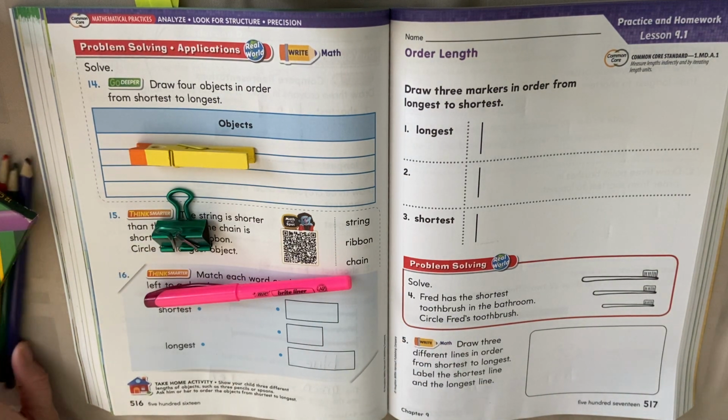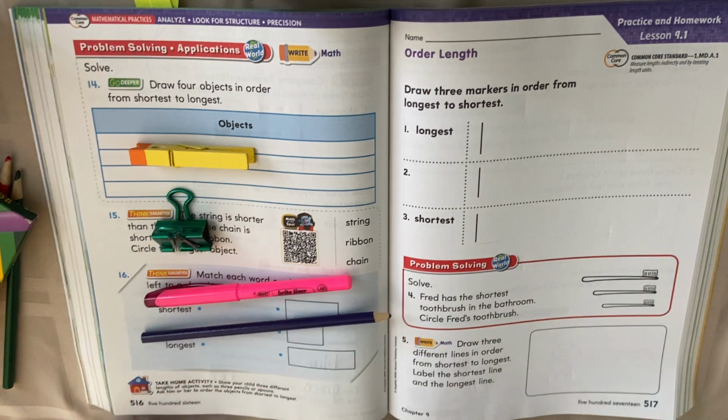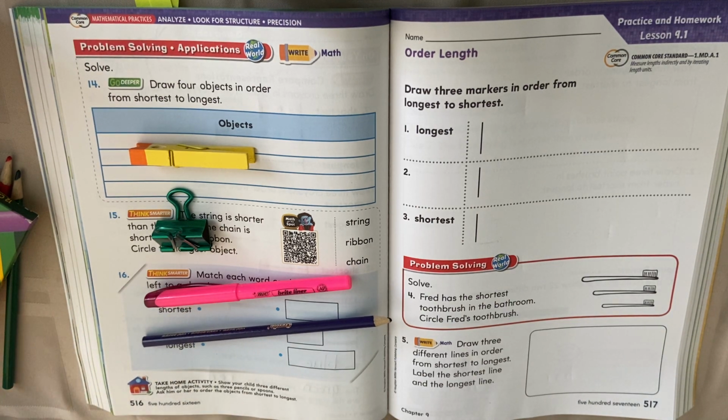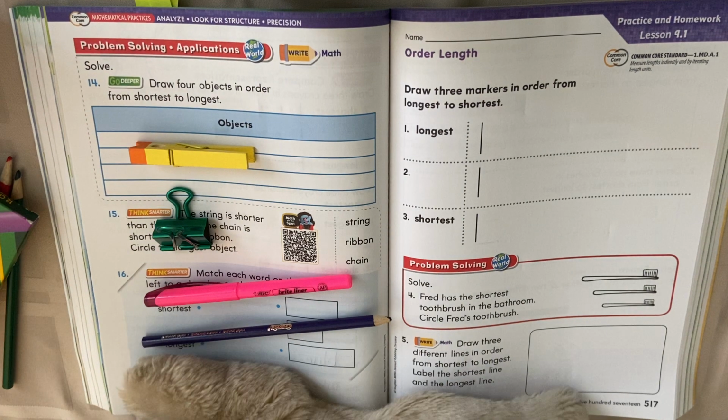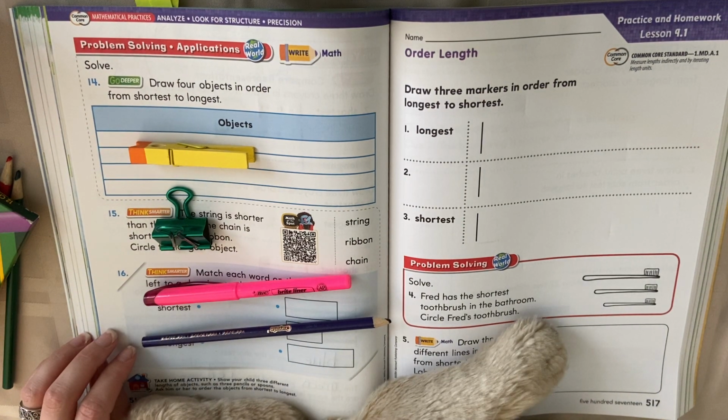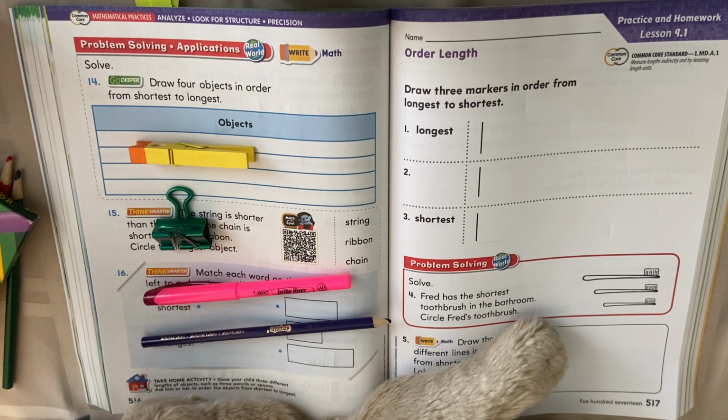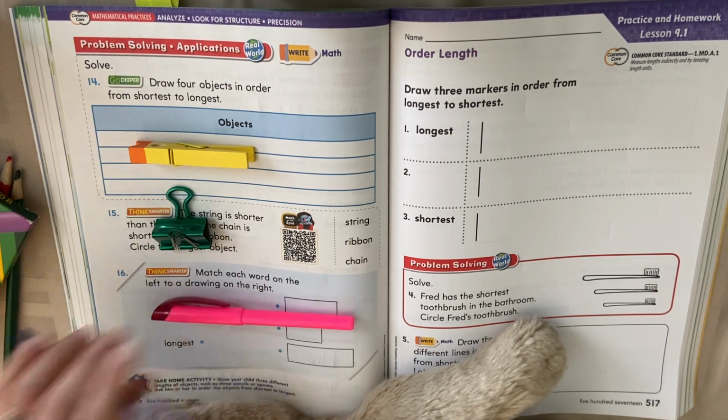I found a colored pencil. Actually, I'm not going to use that paper clip. I'm sorry. I am going to use my Doug the Pug. So I have too many objects, don't I? So let me take one away. I'll take my colored pencil away.